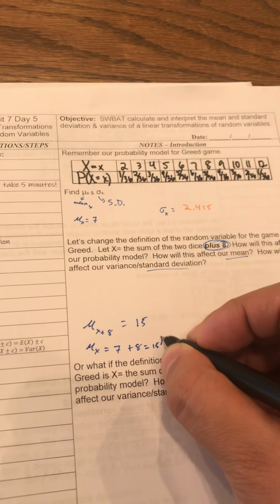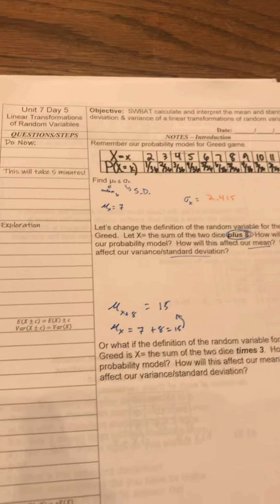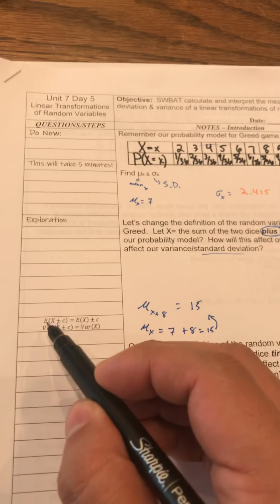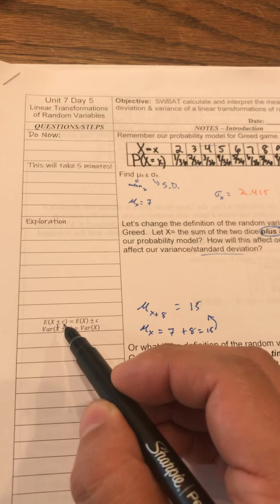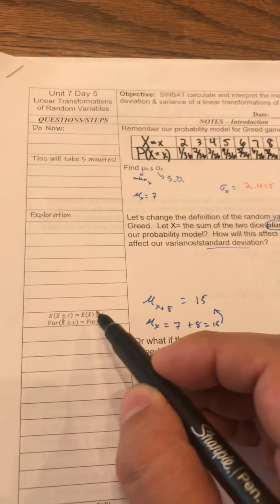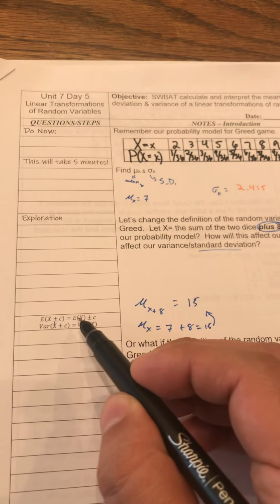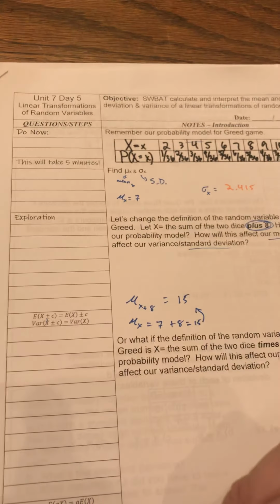Okay, there's a little shortcut, there's a little formula right there, right? Your expected value, and you're adding a certain value c, that's the plus 8 part. So you're taking your old expected value and then you're just adding it at the very end.